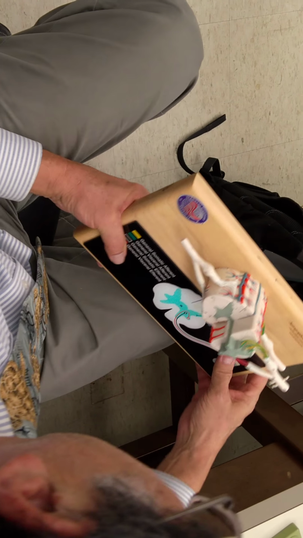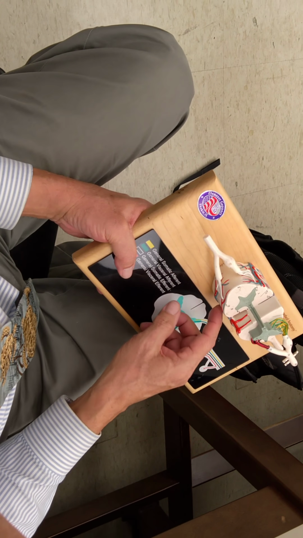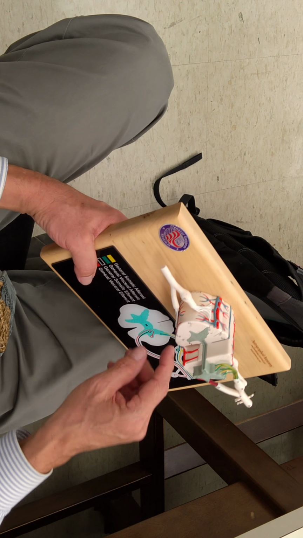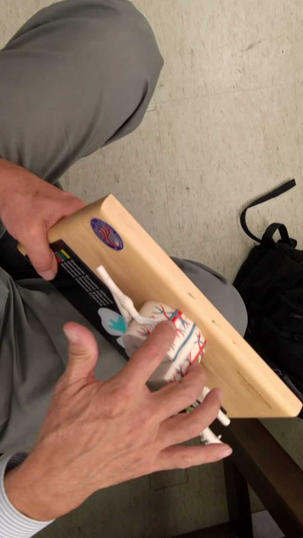So can you tell more about the blood supply? Okay, the blood supply, there are two major sources of blood supply. One is called the ventral median artery. Okay, and then you have the dorsolateral arteries that supply the dorsal part of the spinal cord.